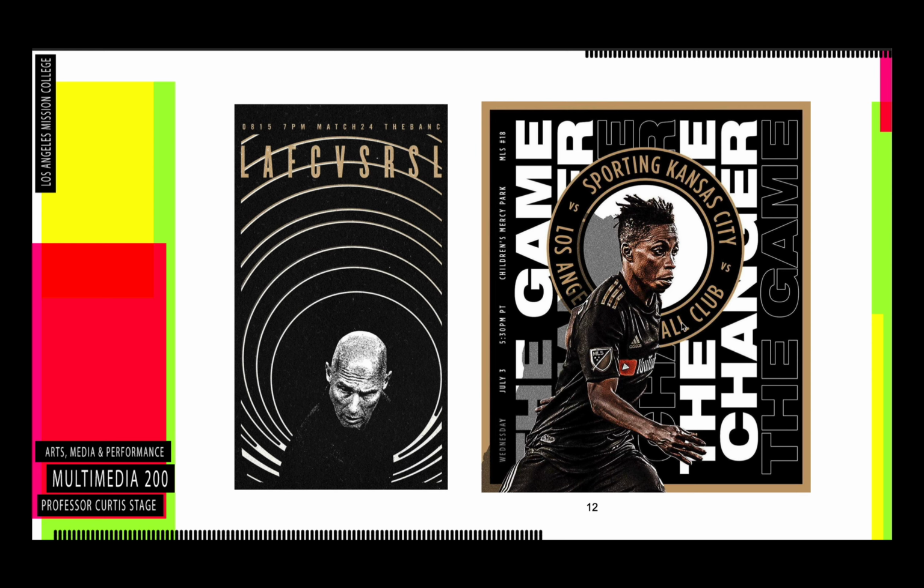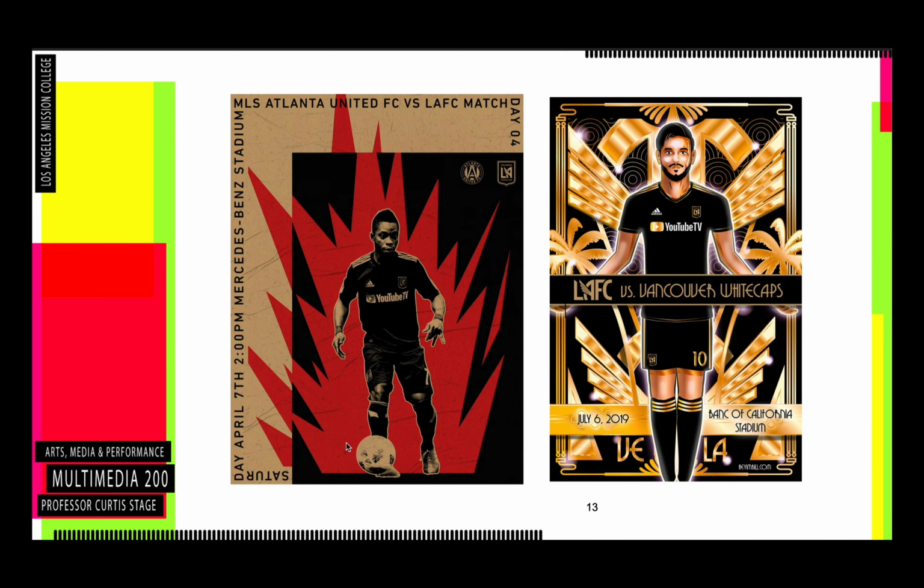This one's pretty nice too. We get a little action with one of the players, Latif Blessing, but I really like the text that's going sideways on this. That's pretty interesting, and so dynamic there. And I like the grittiness of this image here. You can see in the shadow that they created, it has even some noise and grit in there. Pretty cool.